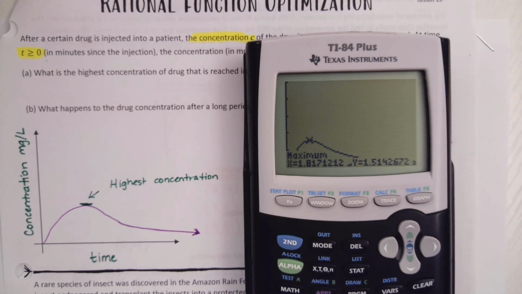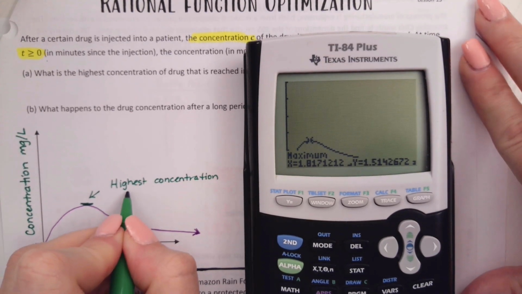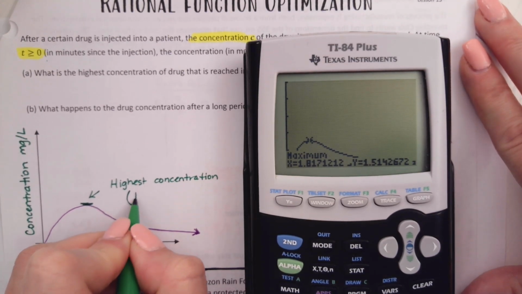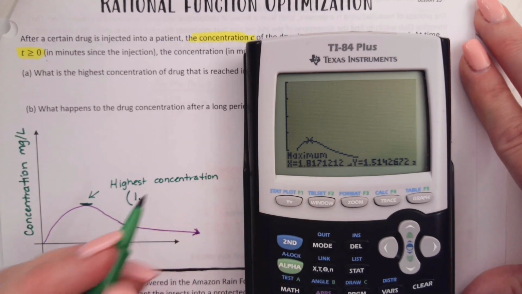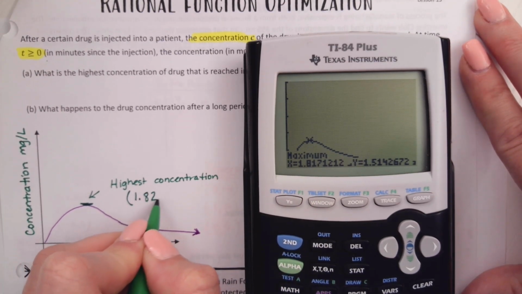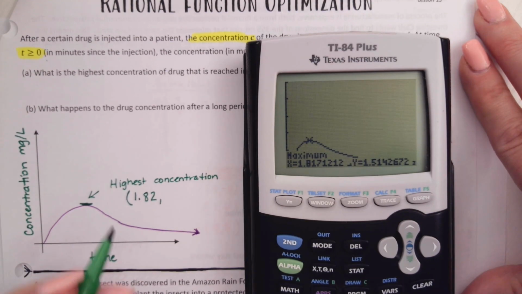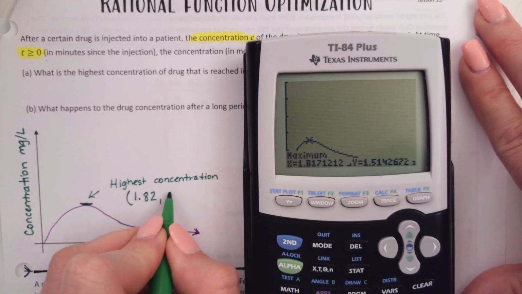How many places y'all want to round to? Hundreds, 2 places? Okay. So my first number would be 1.82, because that 7 is going to bump the 1 up to a 2. And then my y value would be what? 1.51.